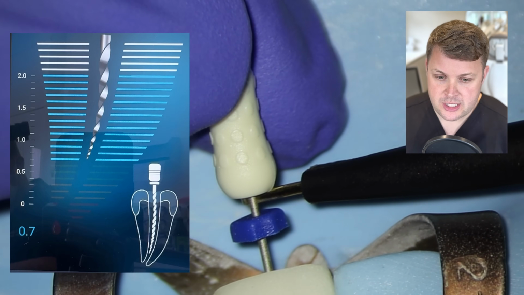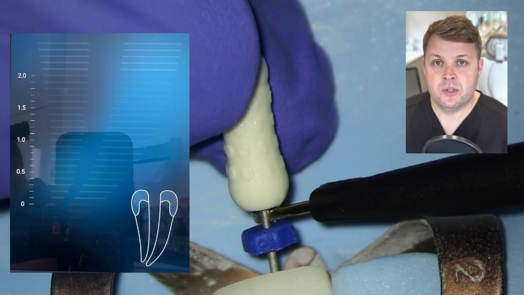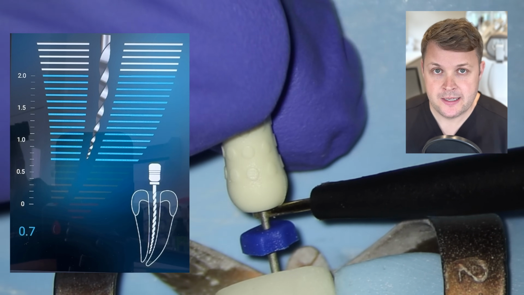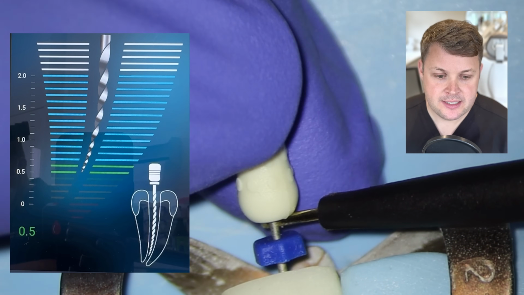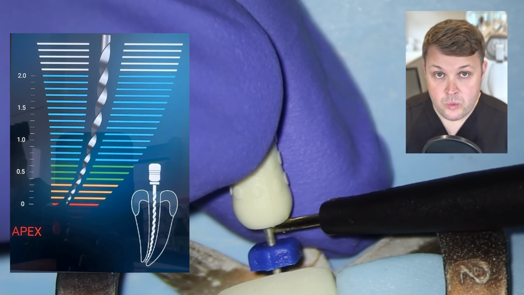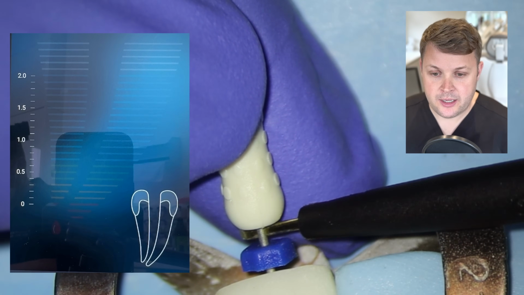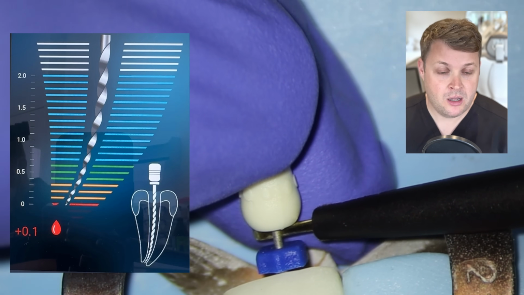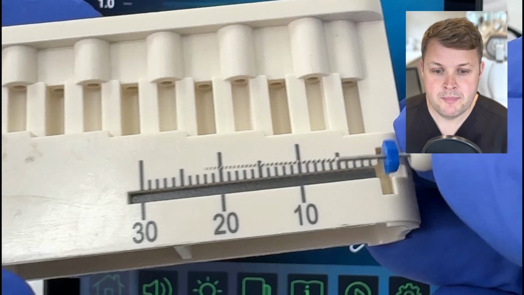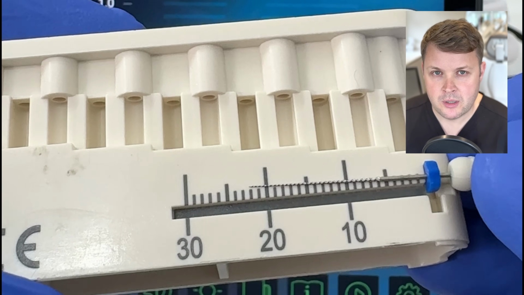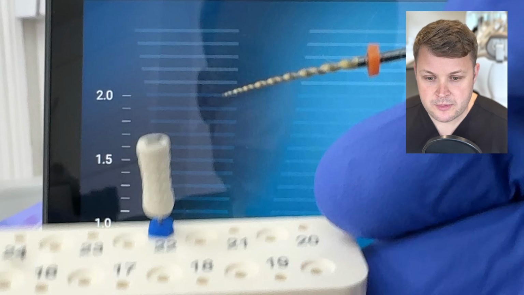As I push this size 15 K file to length, the corresponding measurement on the apex locator is moving at a relatively similar rate. With the apex locator, we push it out the apex so we get an over reading, and then we push it back, and that's our zero reading. The zero reading here is 22 millimeters. We've accessed the tooth, it looks really nice, and now we're ready to do some shaping.